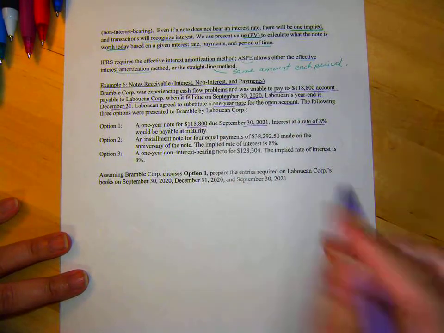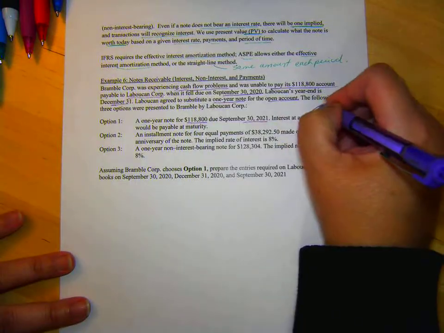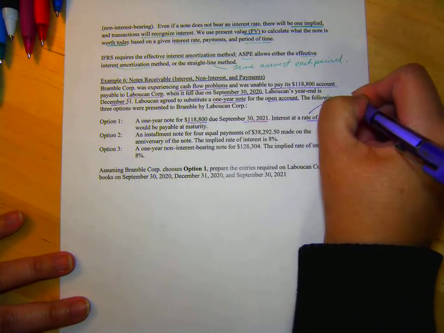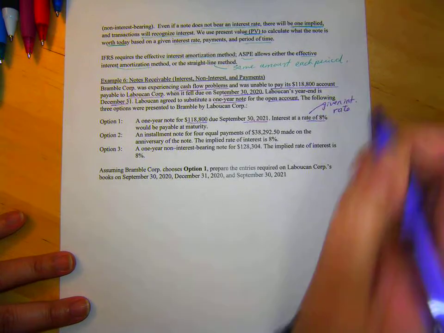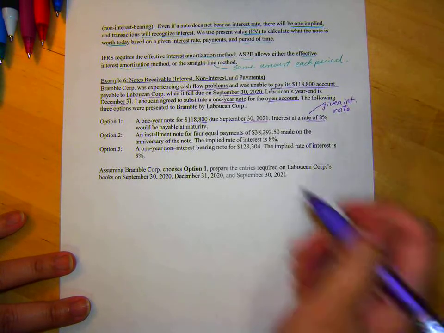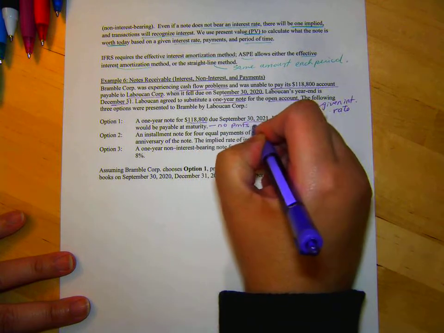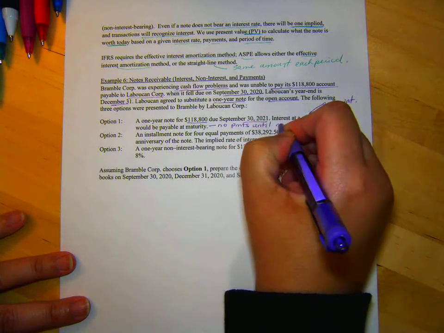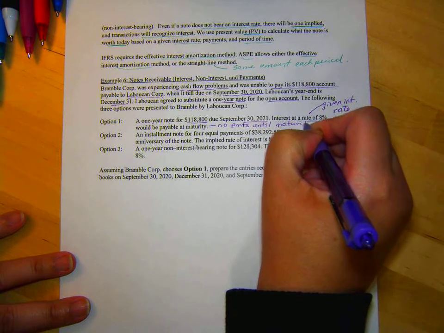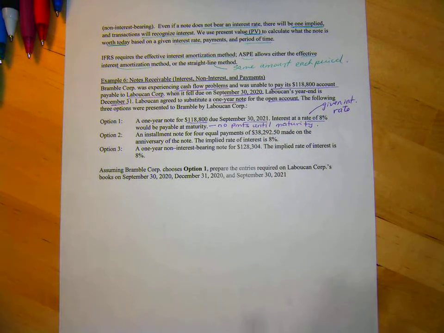So, 2 things here. They've given us an interest rate and no payments until maturity. Okay, so that's 1. Let's do that option, then we'll come back, talk about 2, and then do 3.